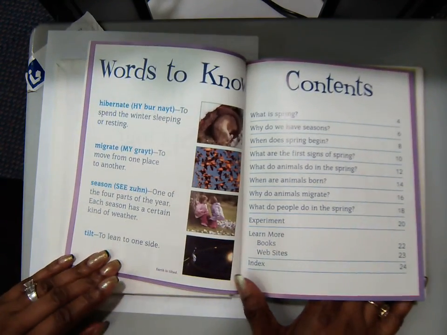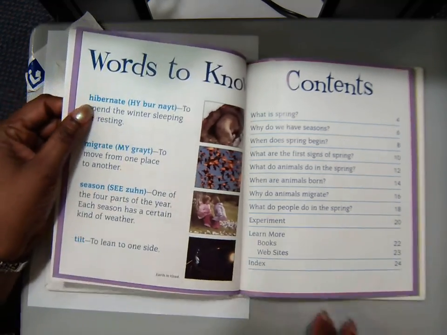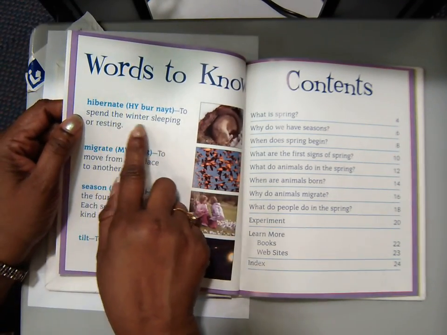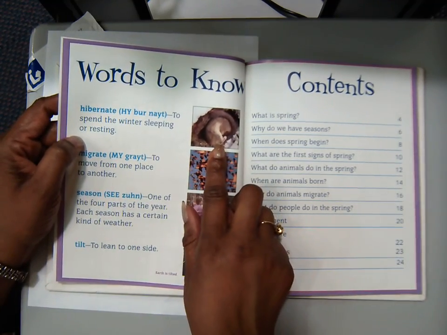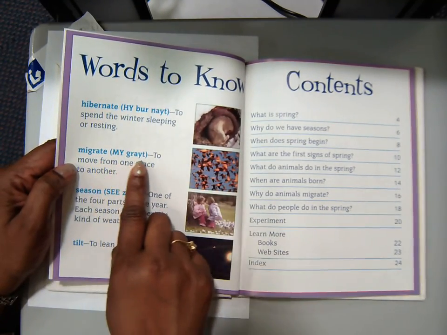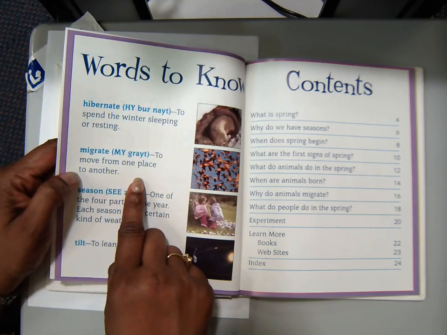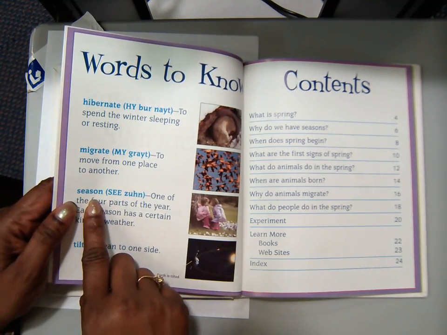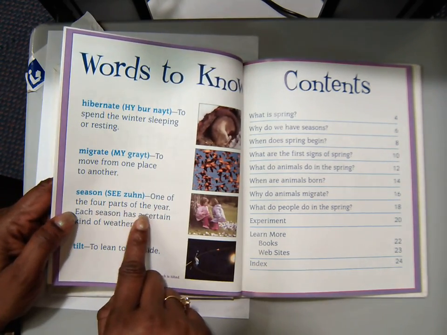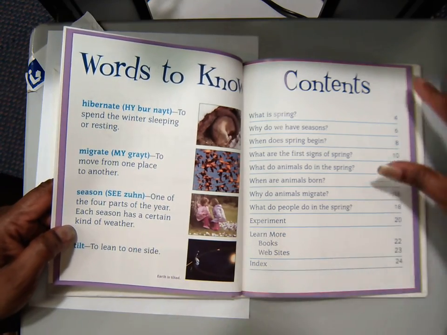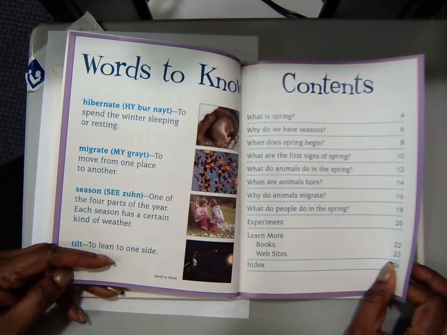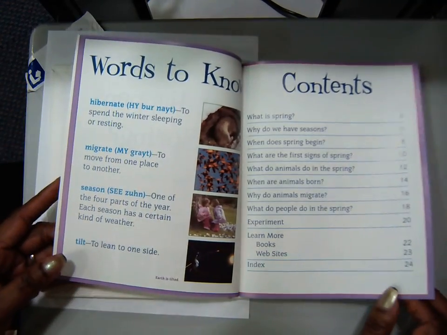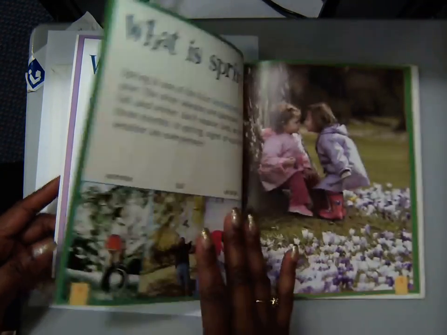Some words to know that we're going to come across in the book. One is hibernate, to spend the winter sleeping or resting, and we usually think of bears as hibernating. Migrate, to move from one place to another. Season, one of the 4 parts of the year. Each season has a certain kind of weather. And tilt means to lean to one side. These words are going to be in this book.